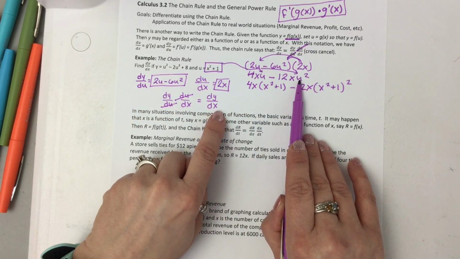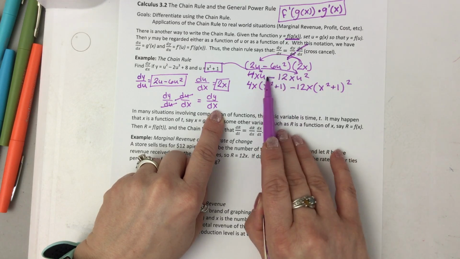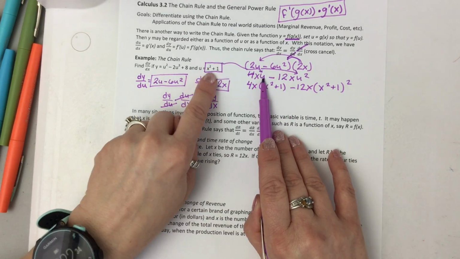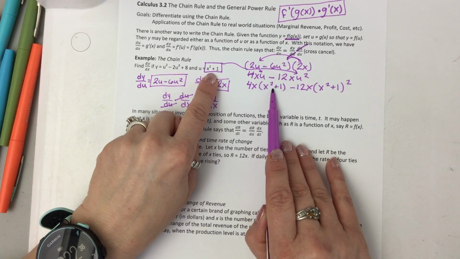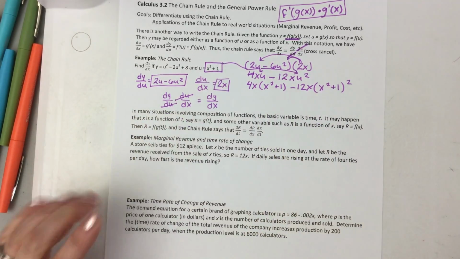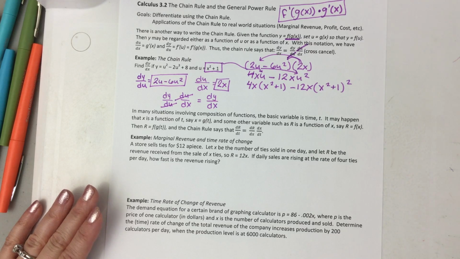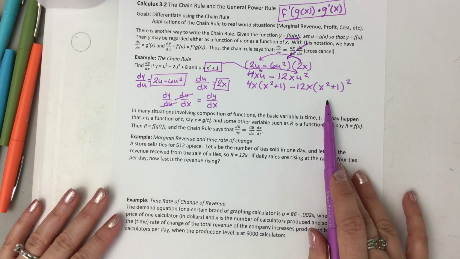However, with this notation, we know we're only allowed to have x's. So at this point, I saw that I had u's. I only want x's. U is equal to x squared plus 1, so I substituted x squared plus 1 in for u. So here would be the setup.